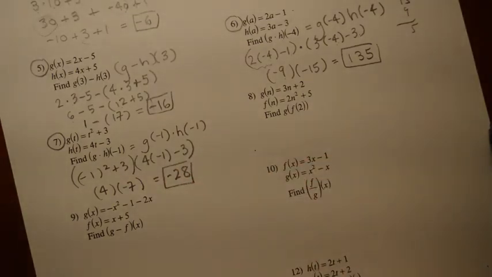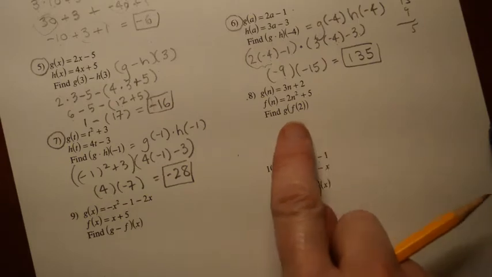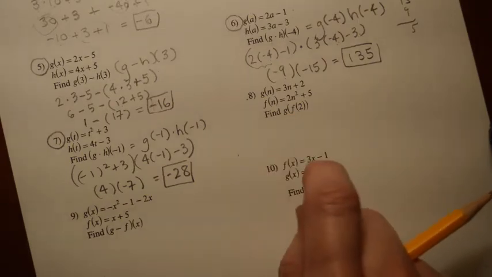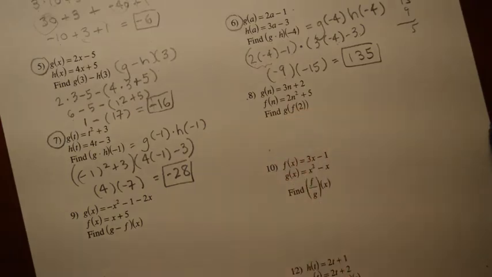Okay, hopefully you're feeling okay so far. We're going to skip number 8 for a minute because I have a whole other worksheet on this. This is a different kind of operation. It's not addition, subtraction, multiplication, or division. It's called function composition, so we're going to come back to that one in a little bit.